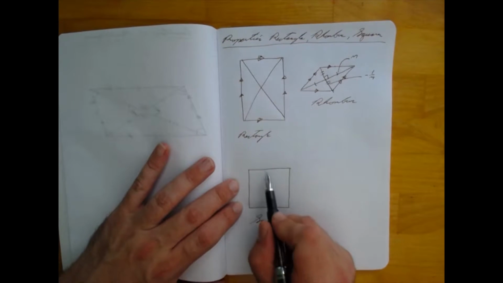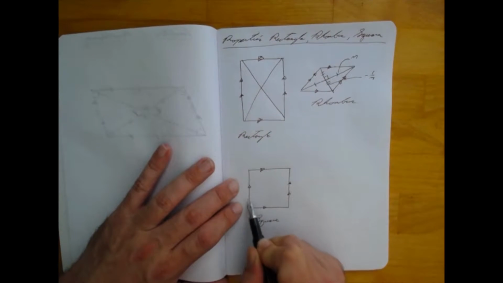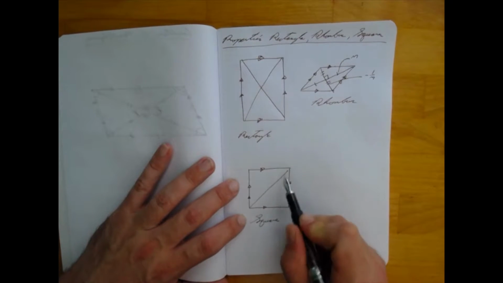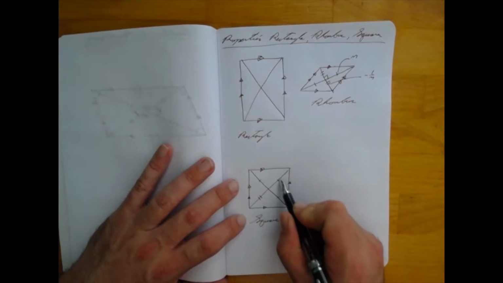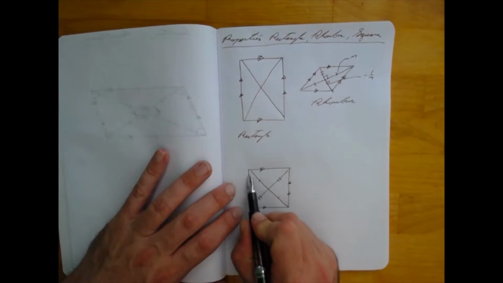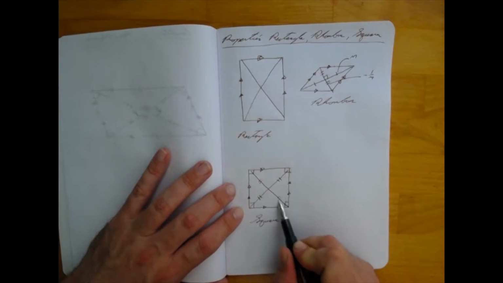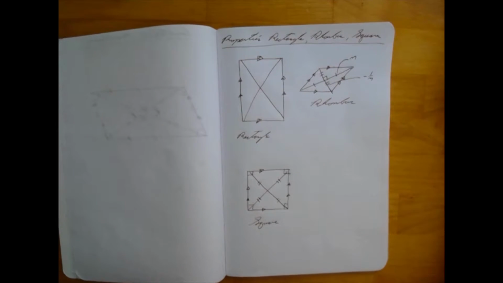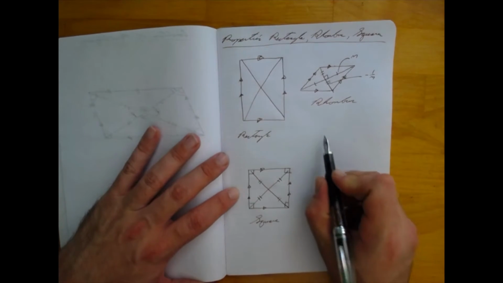Now, if a quadrilateral is a rhombus, we know the opposite sides are parallel. We know that the diagonals cut each other in half. But what happens if all of the angles are right angles? If all of the angles are right angles, then the diagonals are the same length. So we're able to wind up using the side angle side to prove congruence. All of these things are very related to each other.